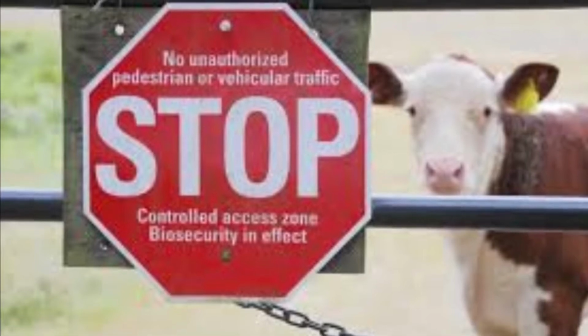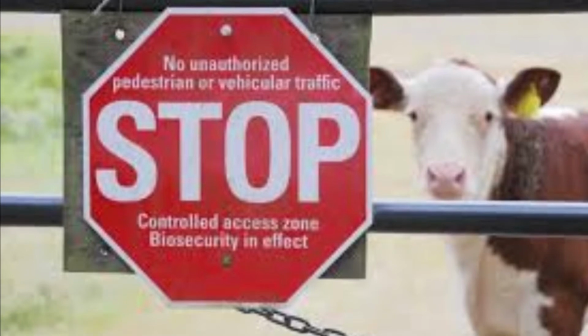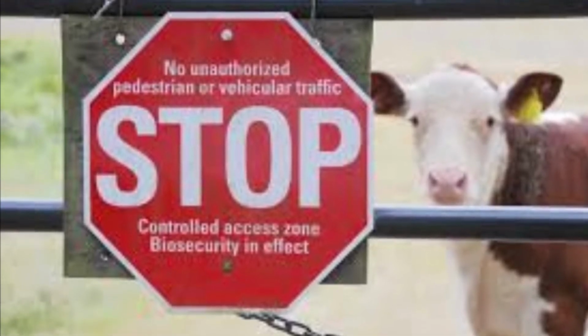Hi guys, this is activity 232, a lab all about biosecurity. I'm going to read our purpose statement as we prepare for this lab.